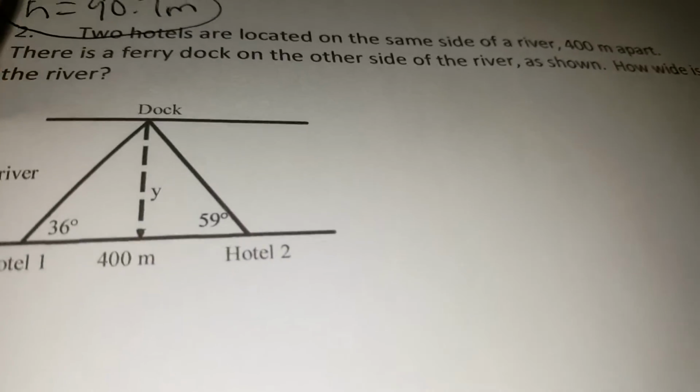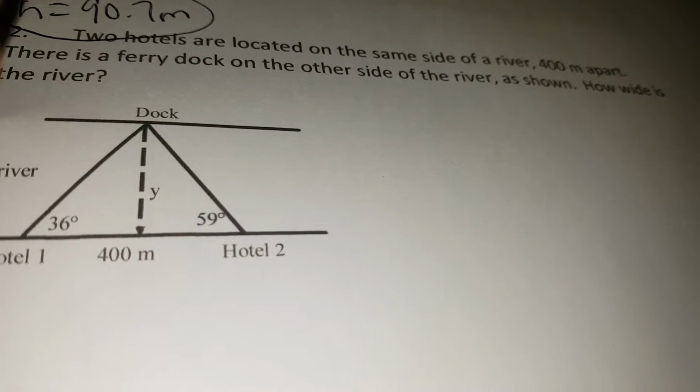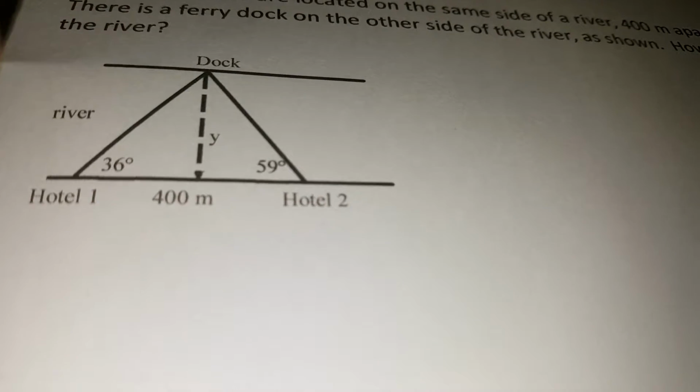Let's try number 2. It says 2 hotels are located on the same side of a river, 400 meters apart. There is a ferry dock on the other side of the river as shown. How wide is the river?